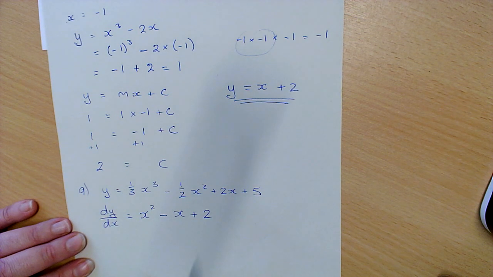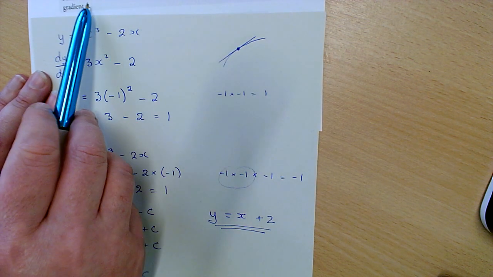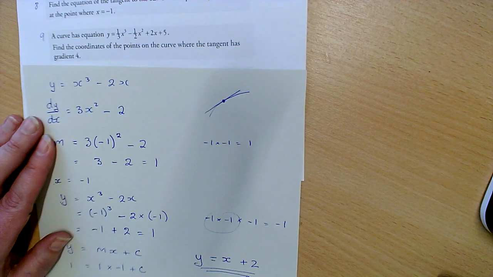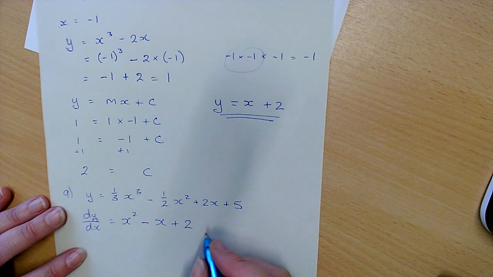Now that is the equation for the gradient at any point on the curve, and we're told that we want the point on the curve where the tangent has a gradient of 4. So we want the point where that thing that we've just worked out equals 4. So let's make it equal 4.